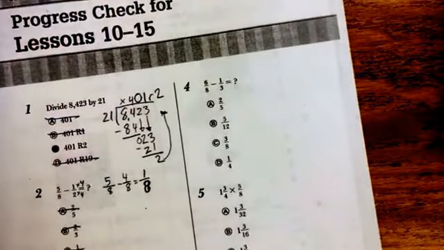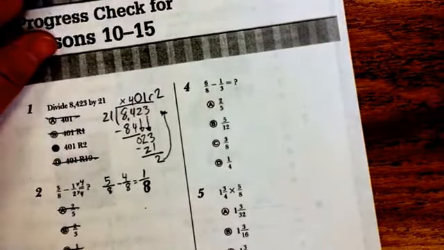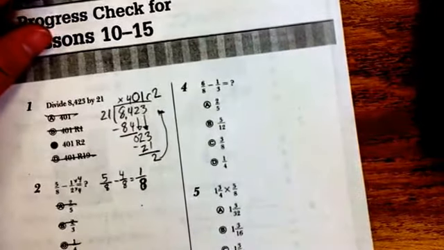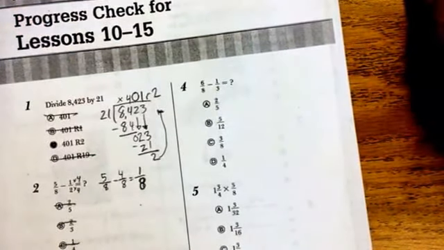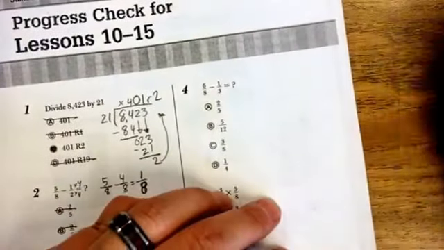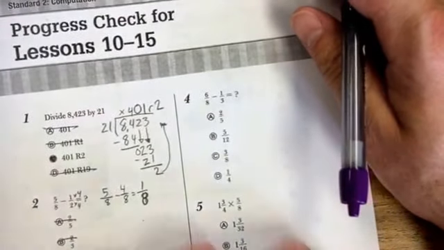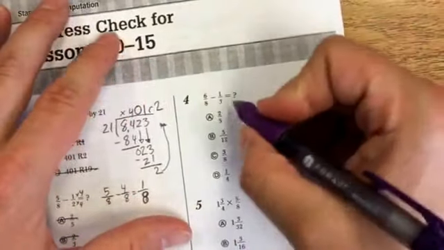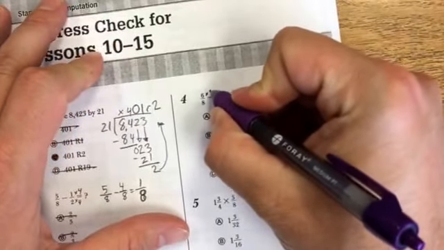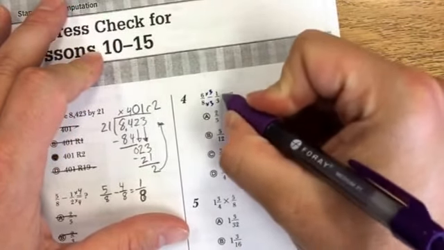All right, and then for problem number 4, we're looking at 6/8 minus 1/3. I'm going to have to find a common denominator to be able to do this. And so I can just do that cross multiplying trick. I know that both of these numbers can go into 24. So I'm going to do 6/8 times 3, and then 1/3 times 8.